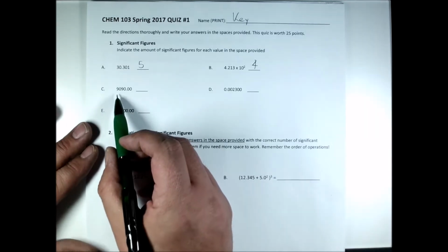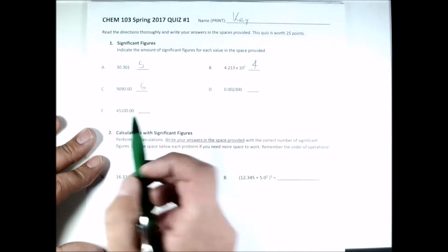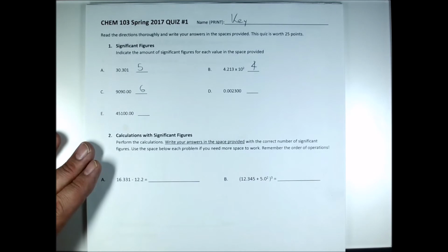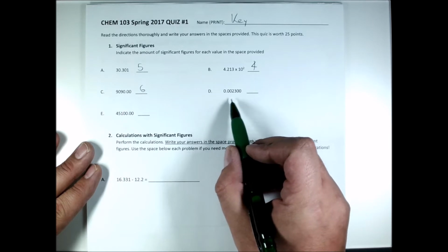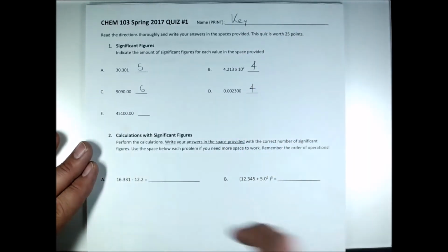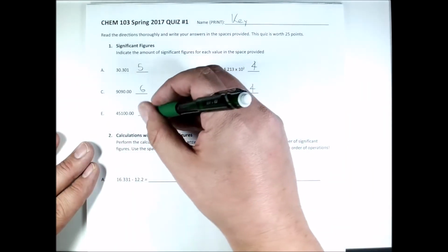That is your exponential and multiplier. Next one here. 6. There are 6. So when you have these trailing zeros here, remember those are not placeholders. Those are significant. And they're after the decimal there. However, in D, we do have placeholders because they're before the non-zeros. So how many sig figs here? 4. There are 4. All right, and then the last one here, how many? 7. There are 7, yes.